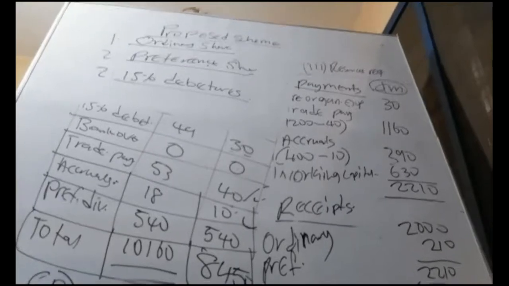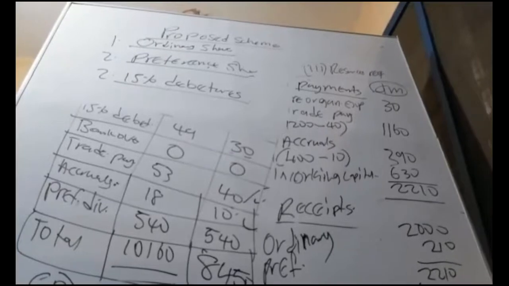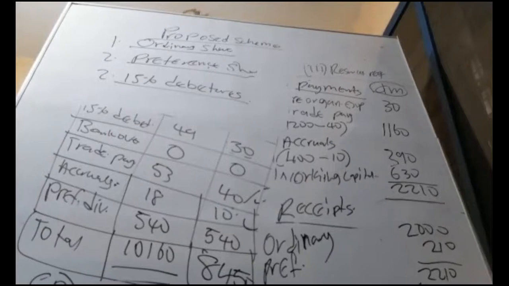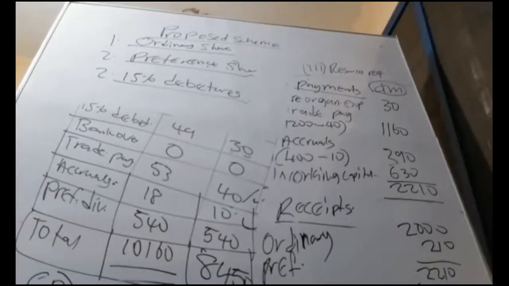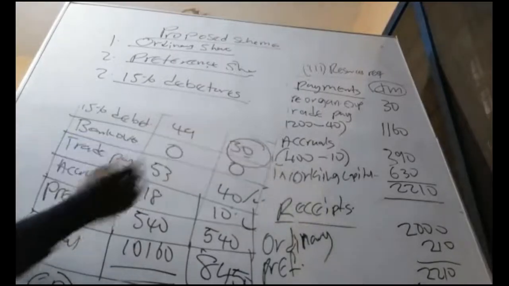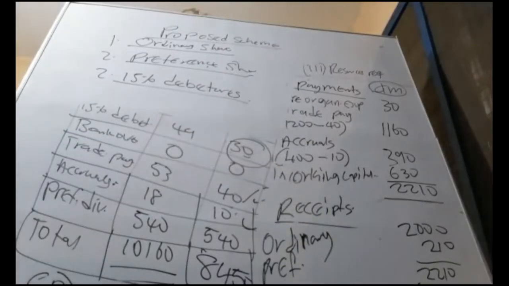So let's move on. Good. Now 15% debenture. Now let me give it out. 15% debenture. How much are they losing? They are losing 30 upon reconstruction. That's all. They are not losing anything again. They are not bringing money too.